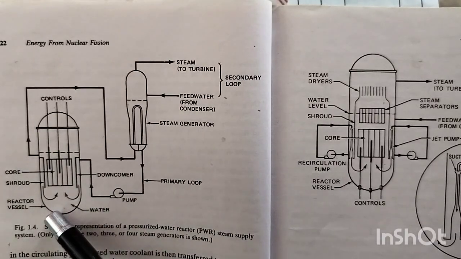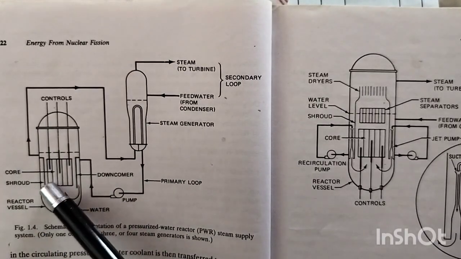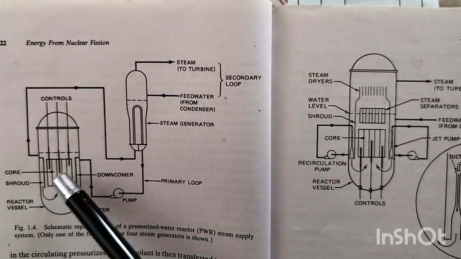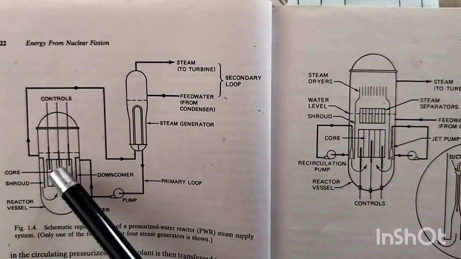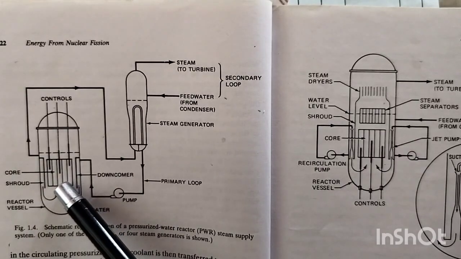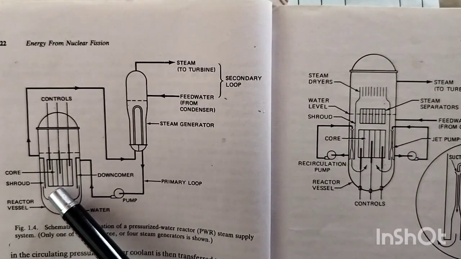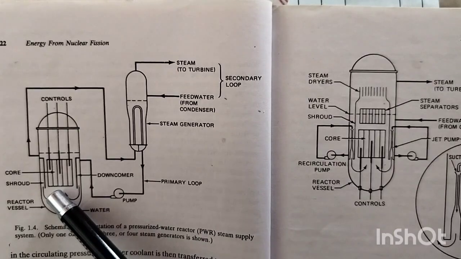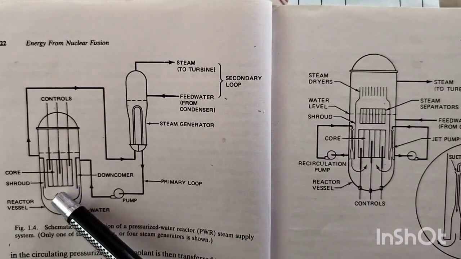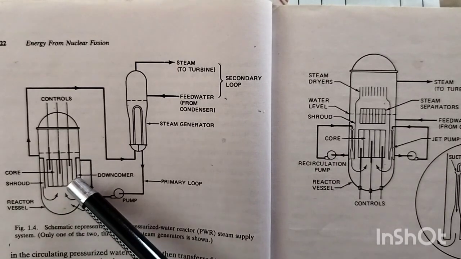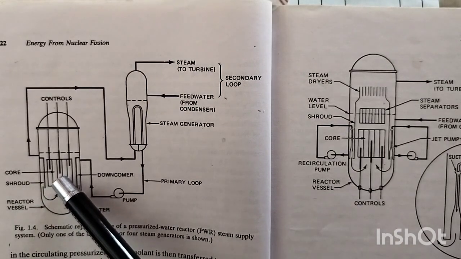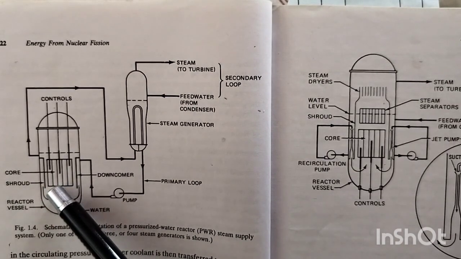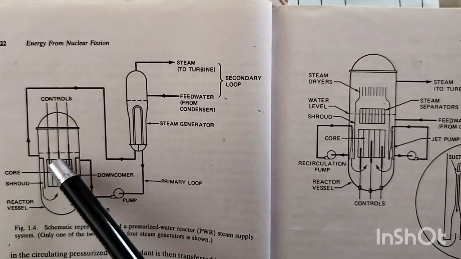Okay, so this is the reactor vessel. This is the shroud which will separate the reactor core and coolant. This is the core. Here we have to maintain some pressure, because water boils at 100 degrees Celsius at atmospheric pressure, but here the temperature reaches more than 250-300 degrees also. Still it must be in the water or liquid state, so you have to maintain the pressure. That is why it is a pressurized water reactor. The pressure here is inside the reactor core.